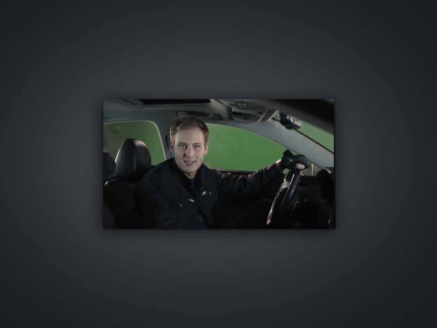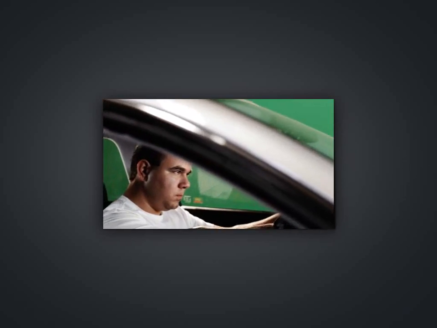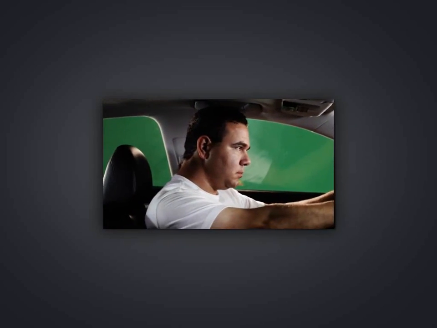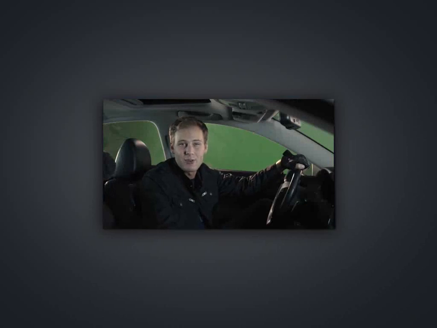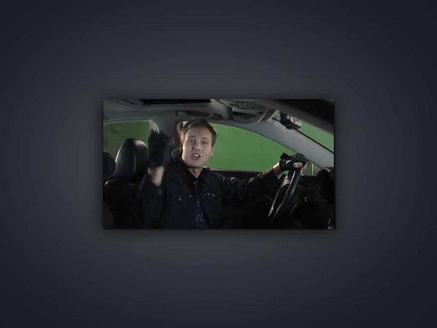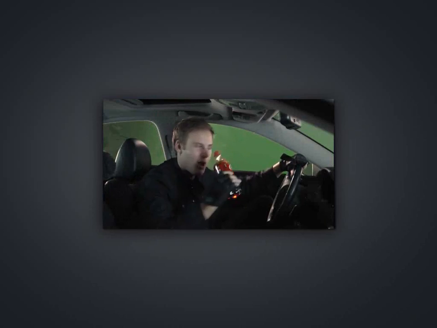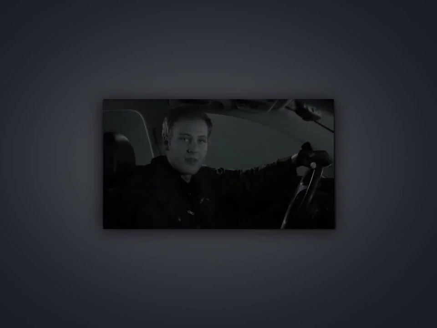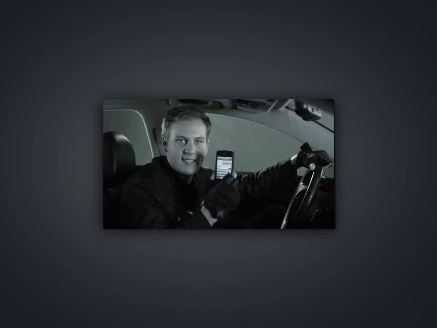There's a lot of great reasons to shoot an interior car scene on the green screen, but the best reason of all is so you can do some crazy wild things you could never do in a real car. You could be sticking your head out of the moonroof, drinking and driving. You don't even have to look at the road. But the most dangerous of all, texting and driving.